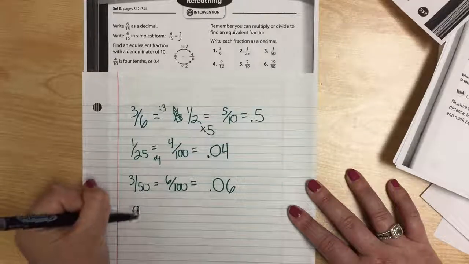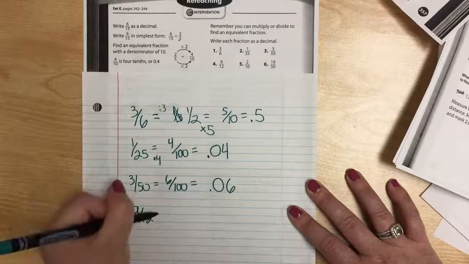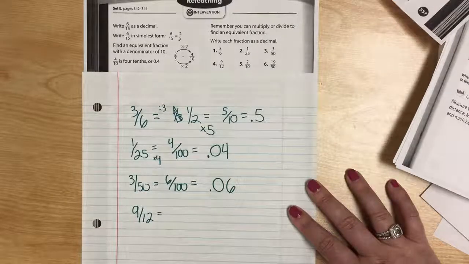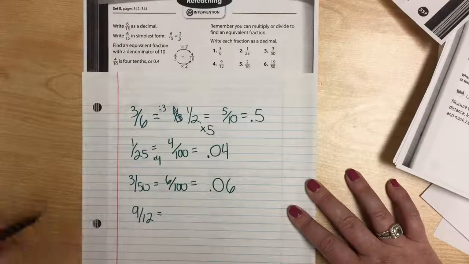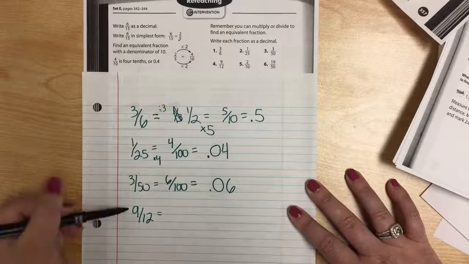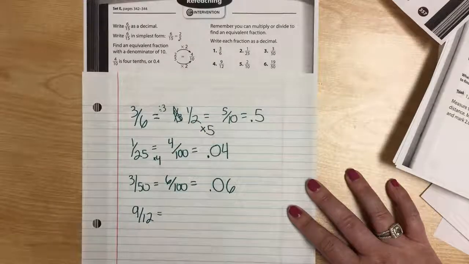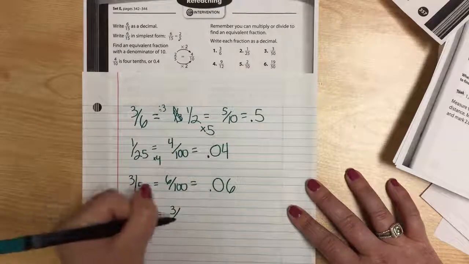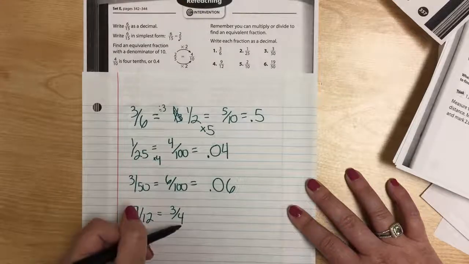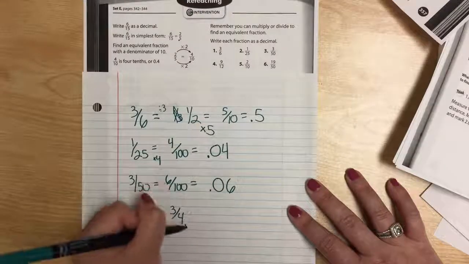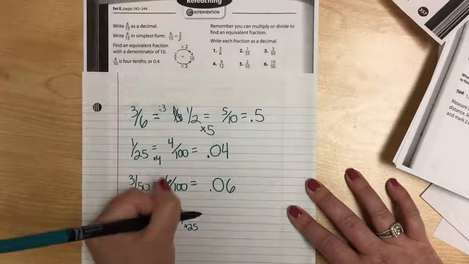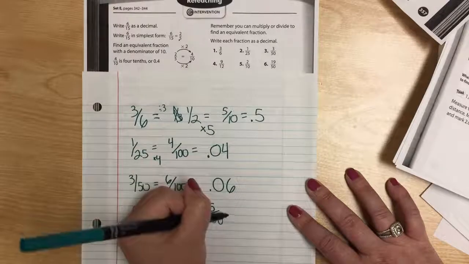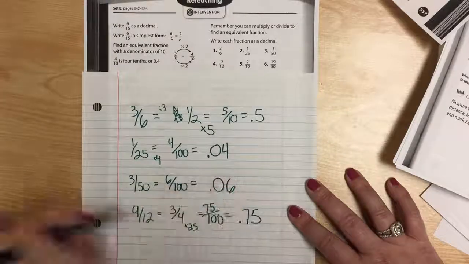Okay, 9/12. Can I turn 12 into a 10? No. Can I turn it to 100? No. So I got to go backwards. What factor do they both share? 3. 9 divided by 3 is 3. 12 divided by 3 is 4. Well, there's that 4. I go back up and think of those quarters, times 25. 4 times 25 is 100. 3 times 25, just think of 3 quarters, 75. So that becomes 0.75.